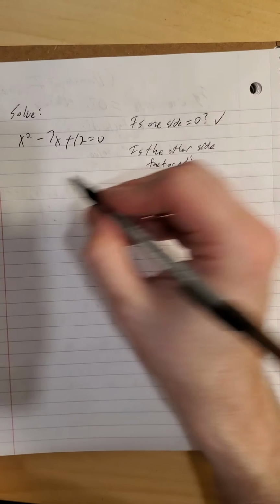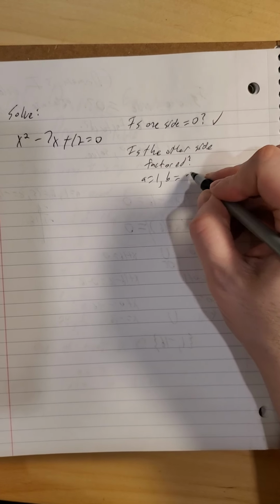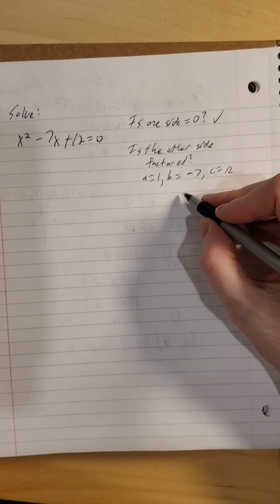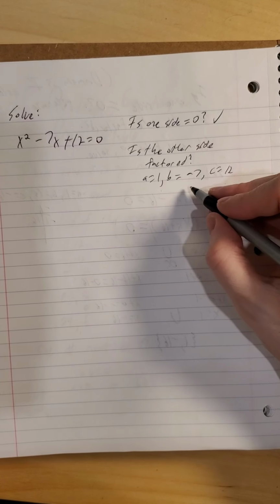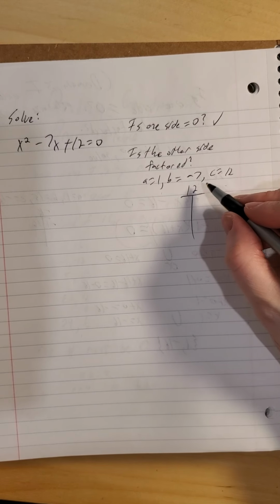Right now, no, so we fix that. So a is 1, b is negative 7, c is positive 12, so we want a product of a times c, 1 by 12 is 12, and we're looking for a sum of negative 7.